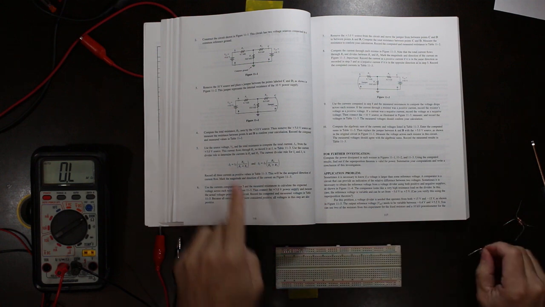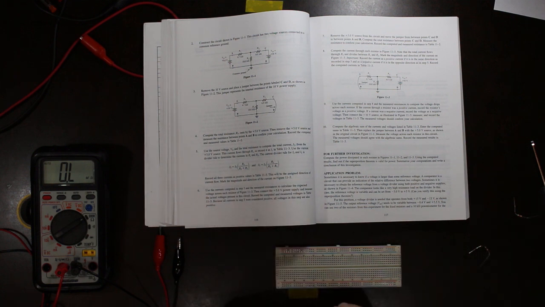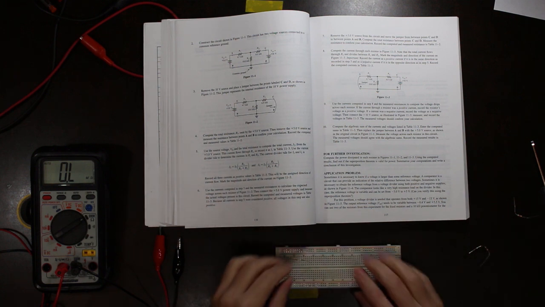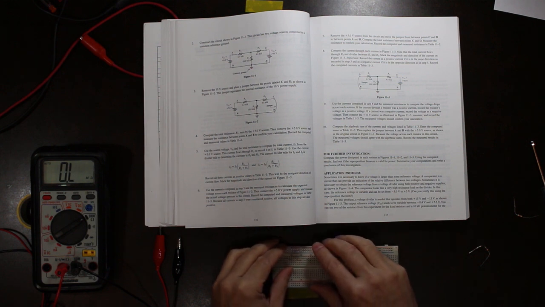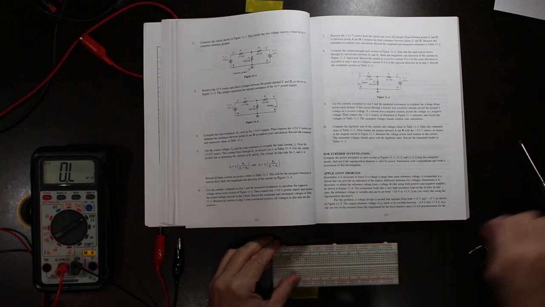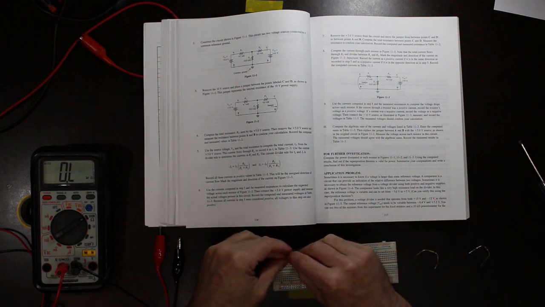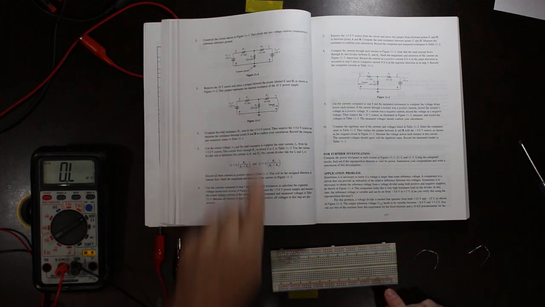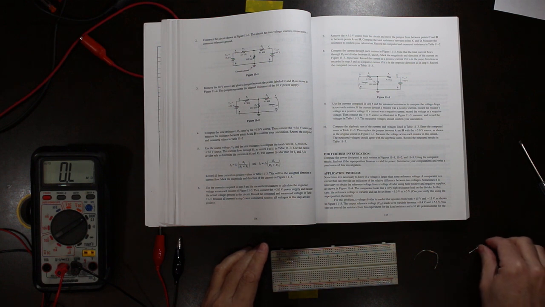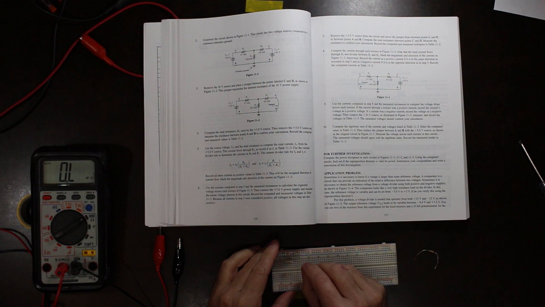The first resistor is the 4.7K, R1. Then we have our 10K resistor, which goes from that point down to here.